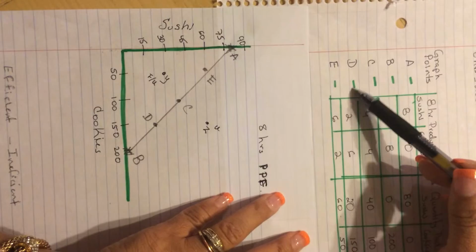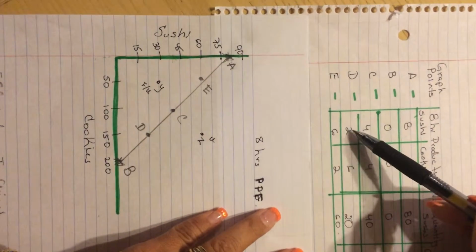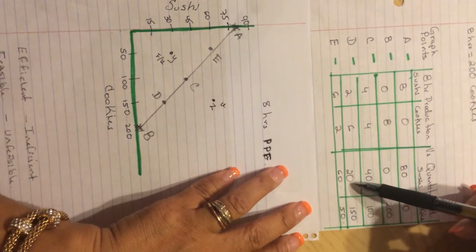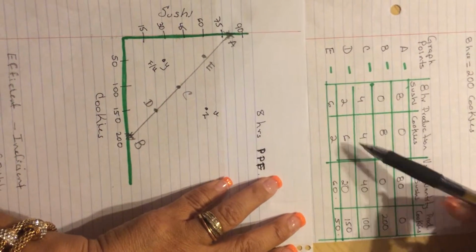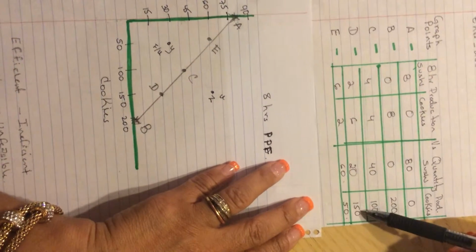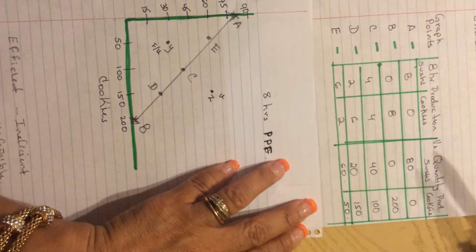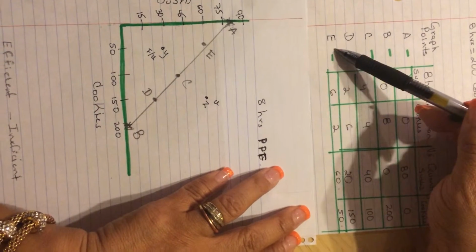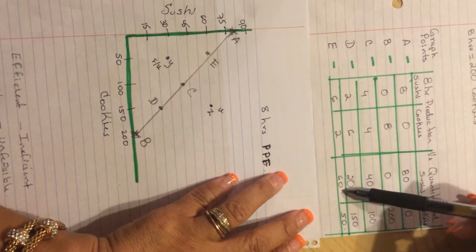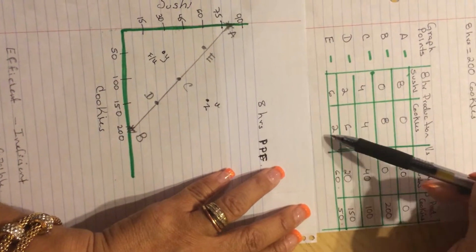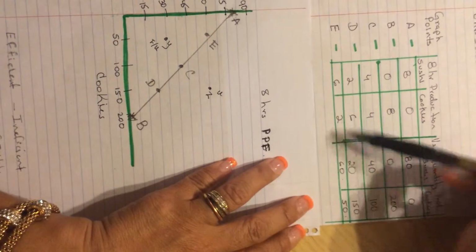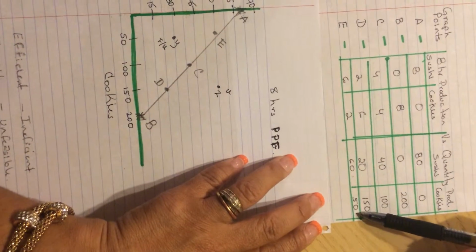Now at point D, I can spend 2 hours to produce 20 pieces of sushi, and I can have 6 hours that I can use to produce 150 cookies. I can also have point E and invest 6 hours and produce a total of 60 sushis, and I can invest the other 2 hours and produce a total of 50 cookies.